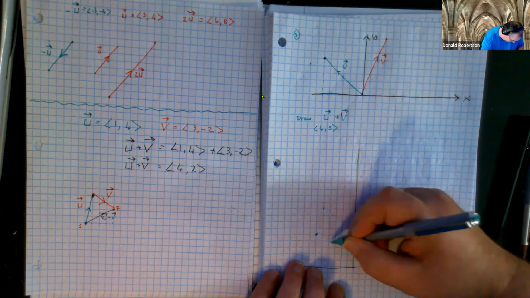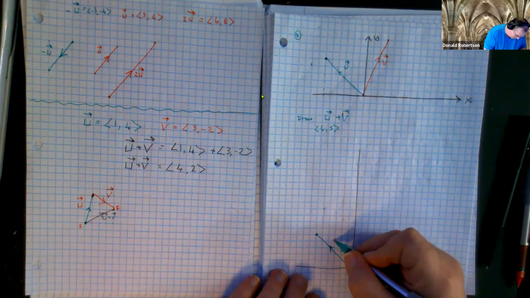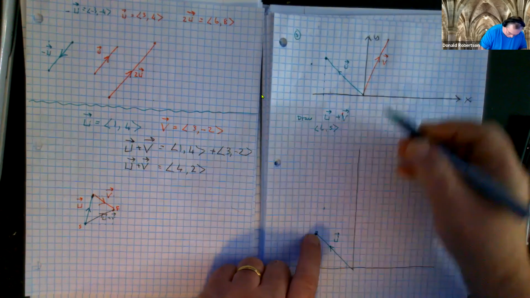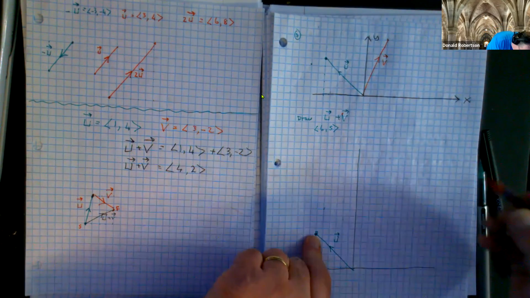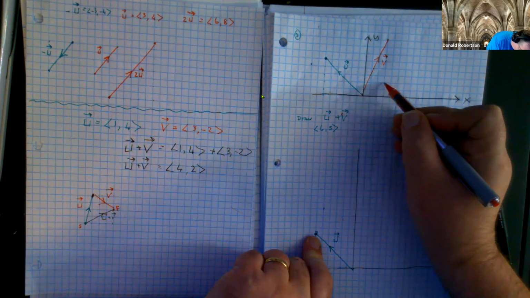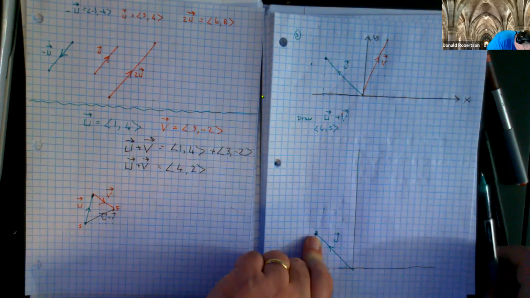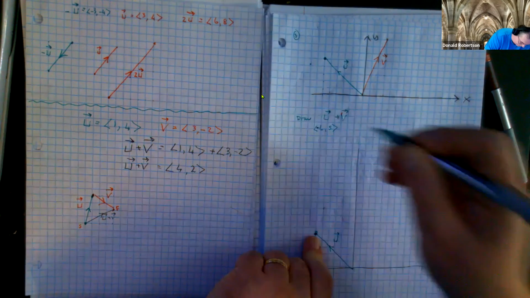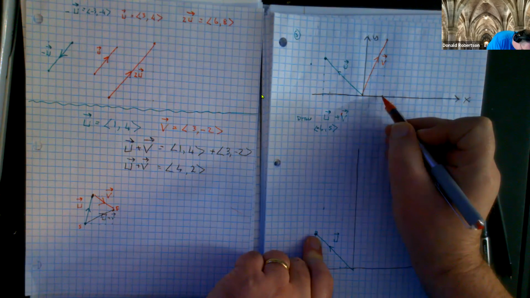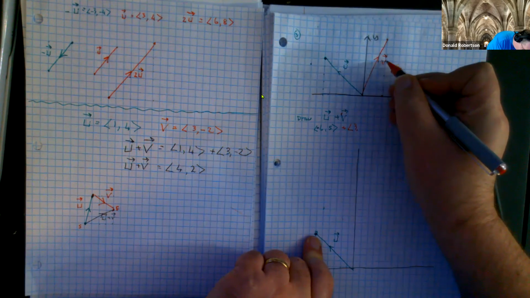And there is u. And then at that point there, we'll do the vector v. And the vector v is 3 boxes along, and 6, and nobody noticed. That should be negative. So start again. 1, 2, 3. That's good. And then 1, 2, 3, 4, 5, 6, 7, 8.